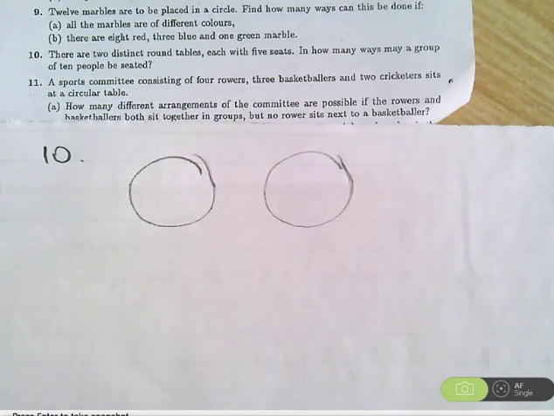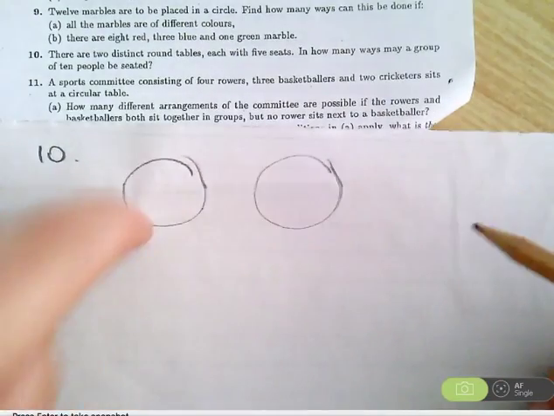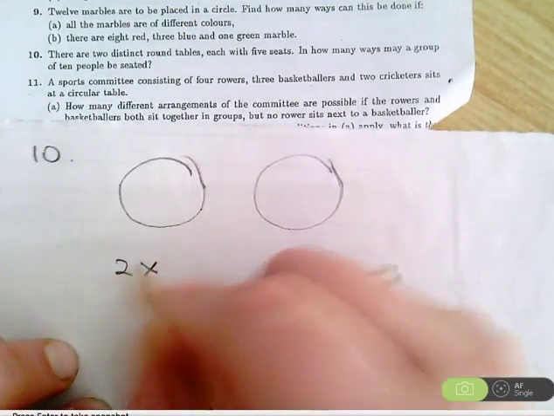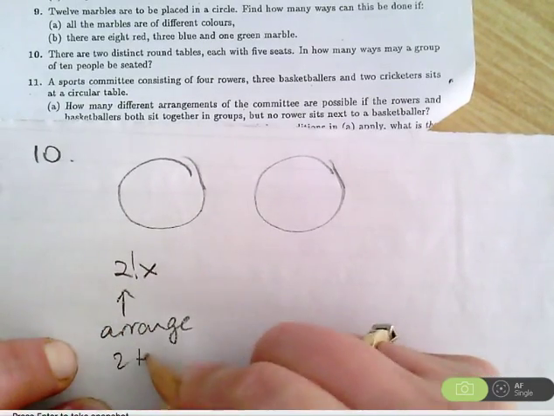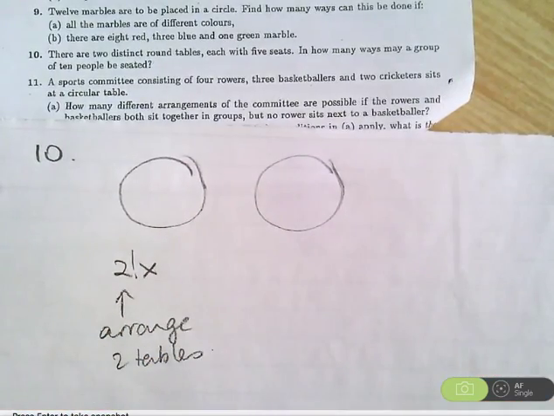All right, do you want to arrange the tables first? Do the 2 for the tables being there and there, or there and there? So 2 factorial is arrange just the 2 tables, because it's different if someone's up the front or if someone's at the back of the room.